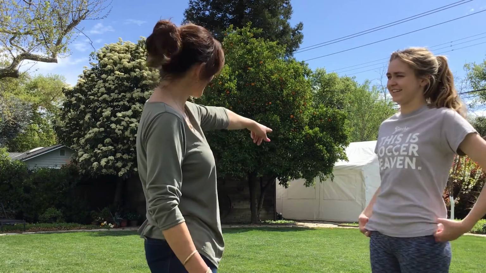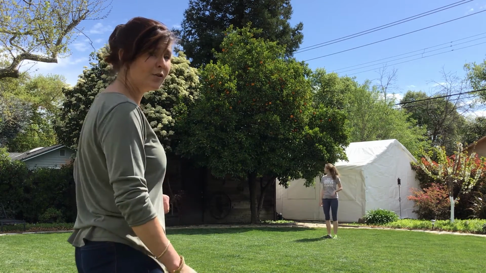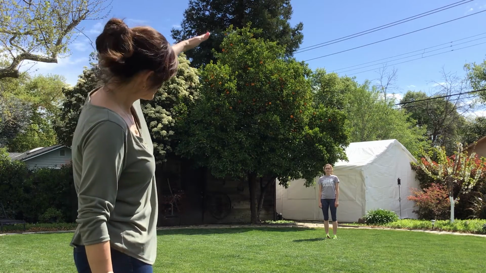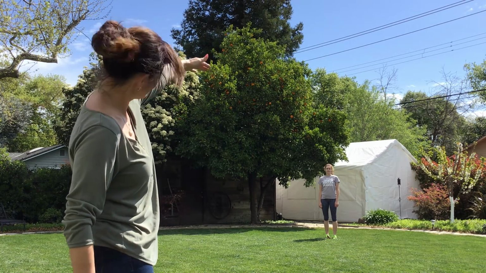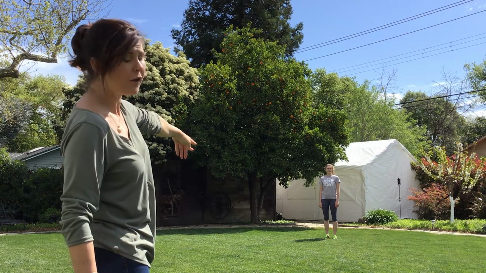Okay, the sun is shining. Let's look at our first strategy using the sun and shadows. In order to do this, I need a little helper. So I asked my daughter, Morgan, she's home from college, to be my little helper. So honey, go out there and stand, and let's look at the shadows formed by both Morgan and the orange tree. So as you can see, as the sun shines and hits the back of Morgan and the back of the orange tree, a shadow is formed on the lawn.